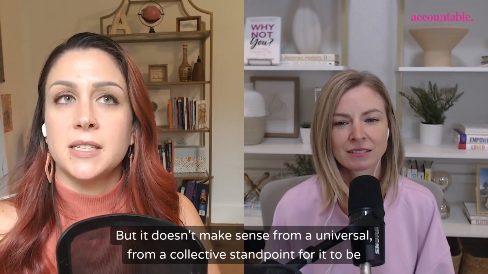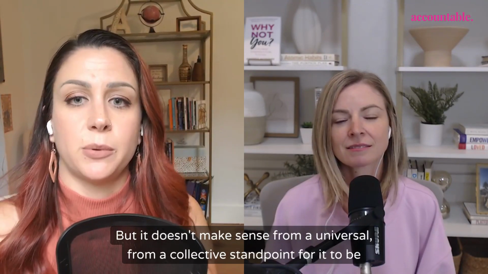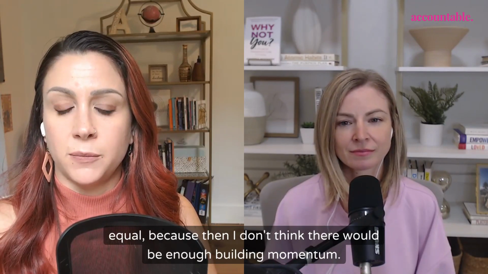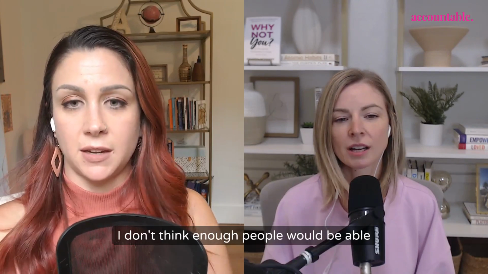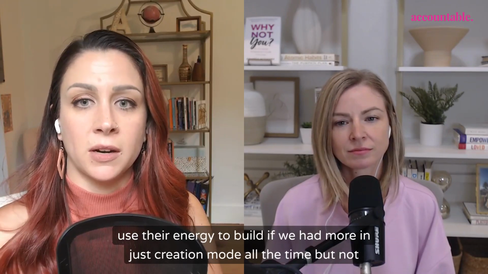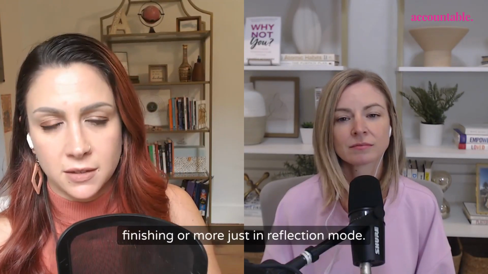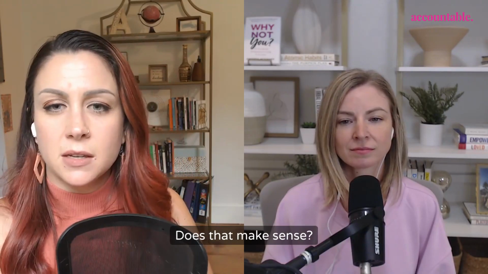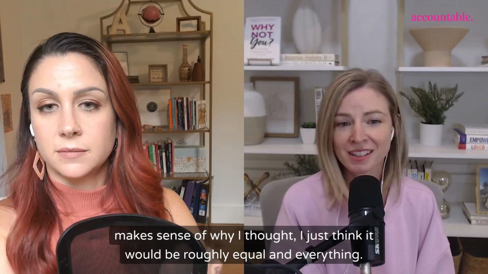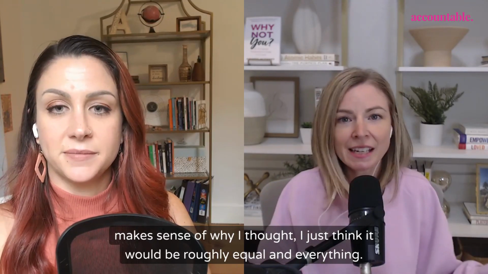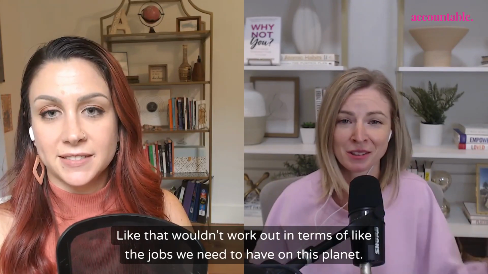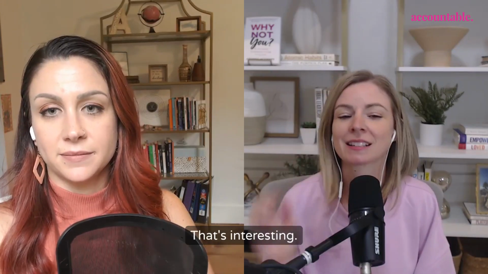But it doesn't make sense from a universal, from a collective standpoint for it to be equal, because then I don't think there would be enough building momentum. I don't think enough people would be able to use their energy to build if we had more in just creation mode all the time but not finishing, or more just in reflection mode. Does that make sense? It does. It really does. That makes sense, but it also makes sense that it wouldn't work out in terms of the jobs we need to have on this planet. That's interesting.